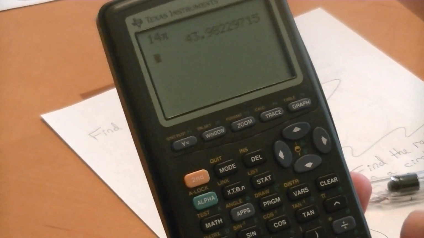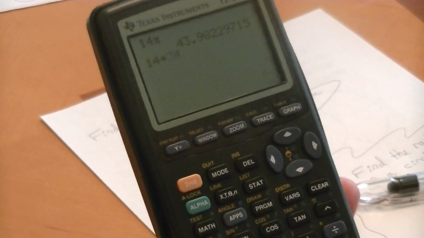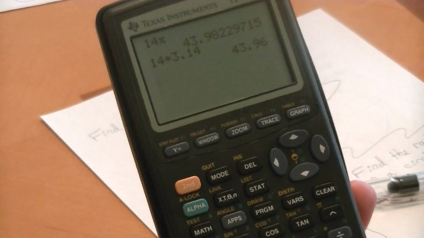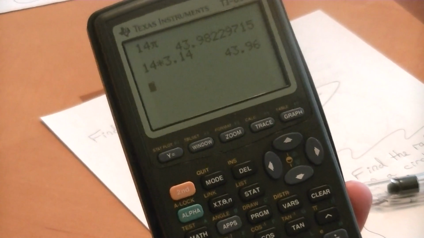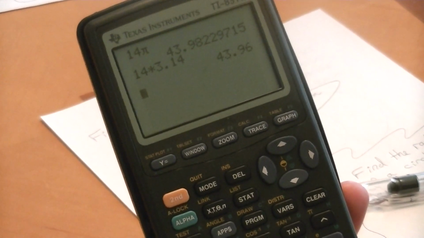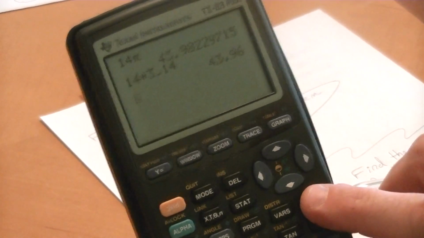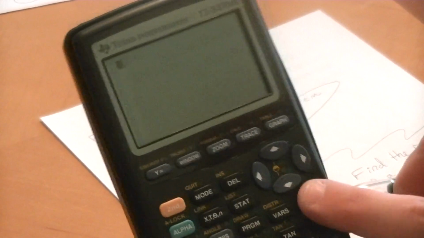43.98. What you don't want to type in is 14 times 3.14, because that's a little bit less accurate. That's going to tell you 43.96. So use the pi button if you are rounding, but if you're not rounding, that's one less step, and it's more precise to just say 14 pi.